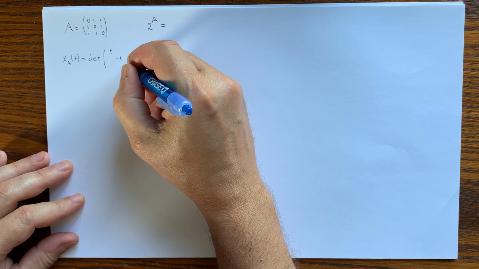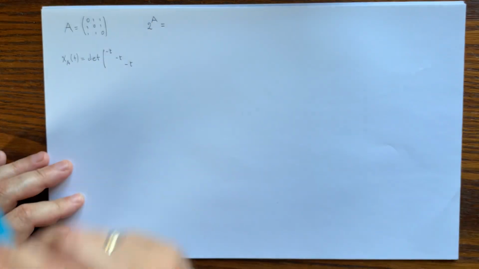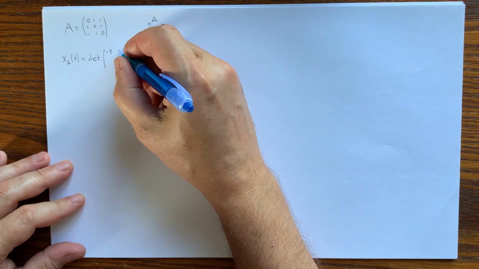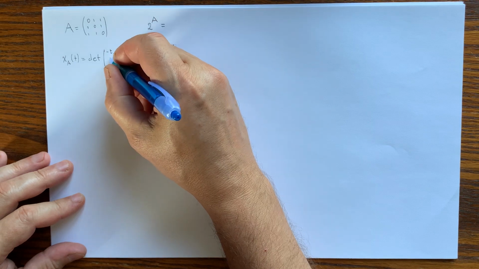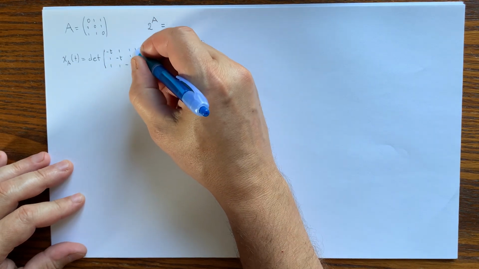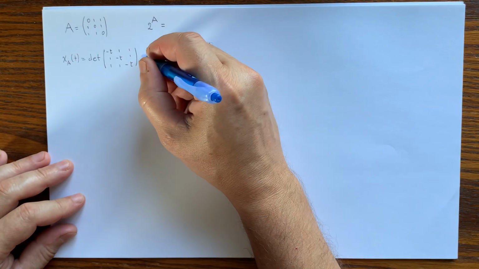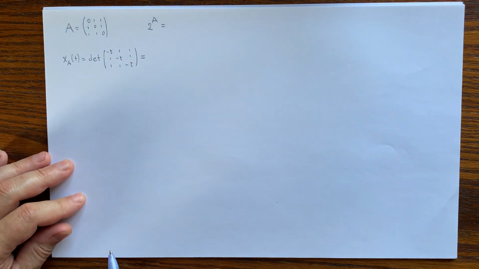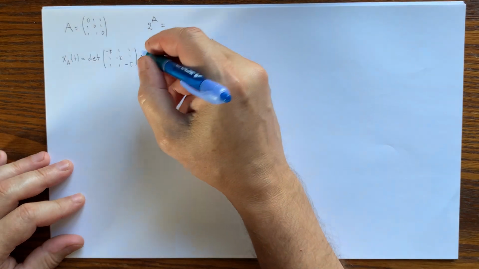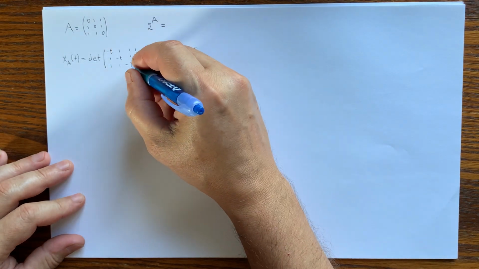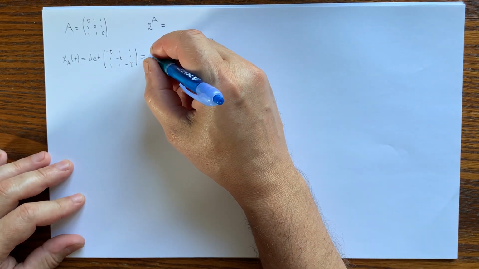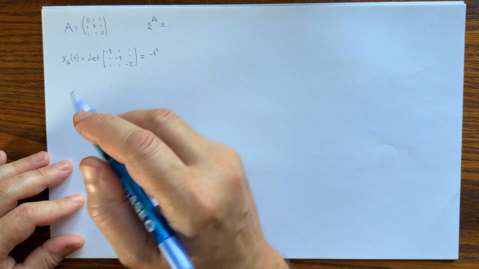T is a variable. In A, the diagonal entries are zeros, so when I subtract t times identity from it, I will have this. And the determinant is what I'm after. Here, probably the formula is the easiest one. I will use the formula. Taking the product of diagonal entries, I will have negative t cubed.